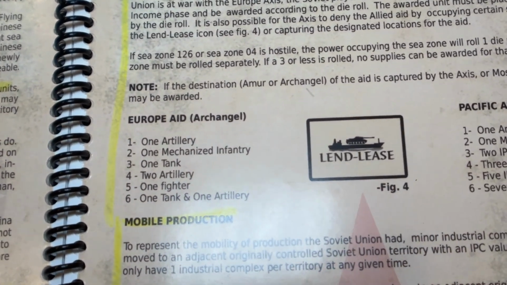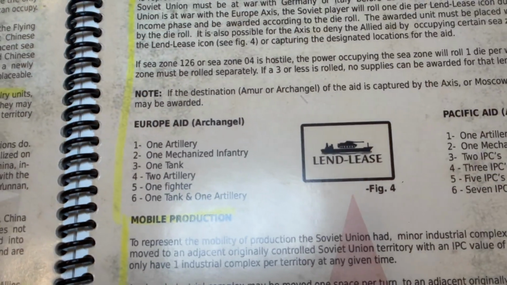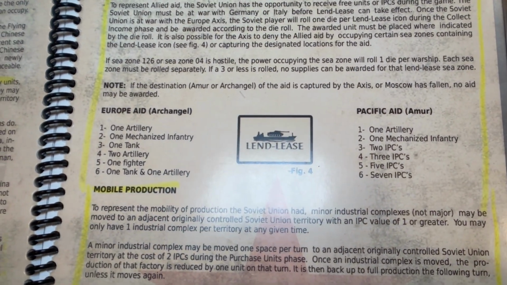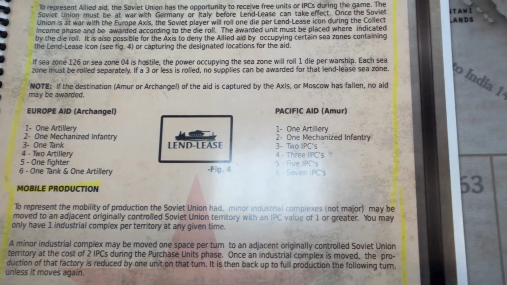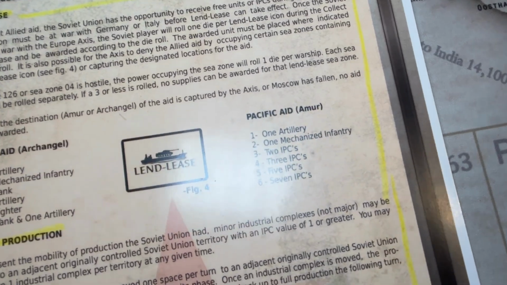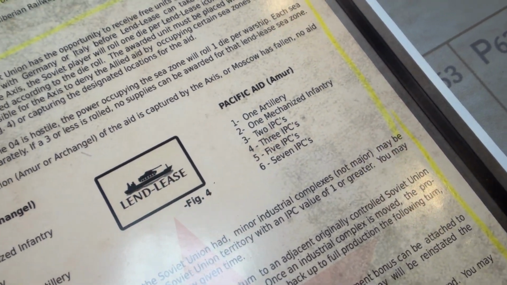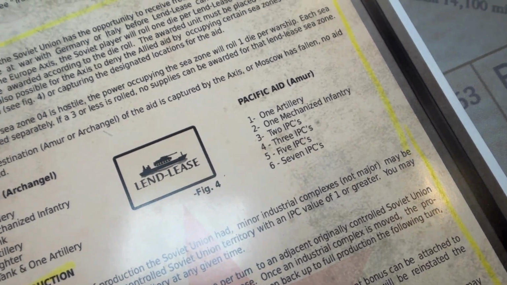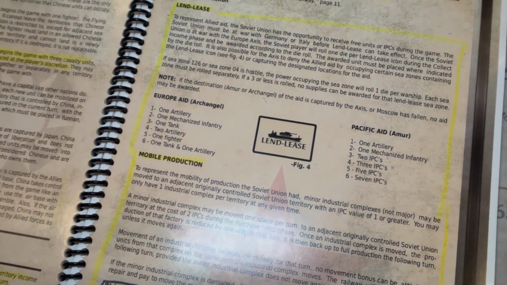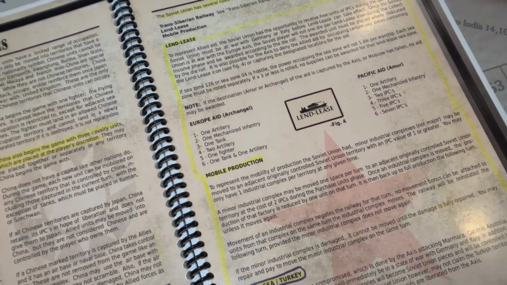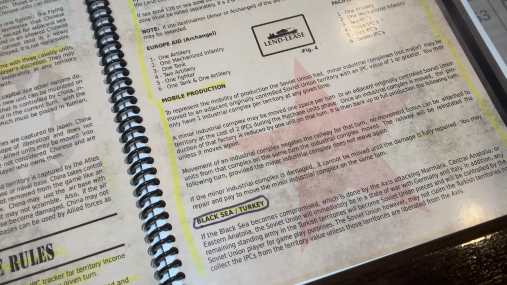So in Europe at Archangel, that is always going to be some military unit, and it can be even a tank, or something equally significant. In the Pacific, it's a little less beefy, but it could be military units, or it could be IPCs. As much as 7 IPCs coming through that Lend-Lease zone, making those that much more strategically important.